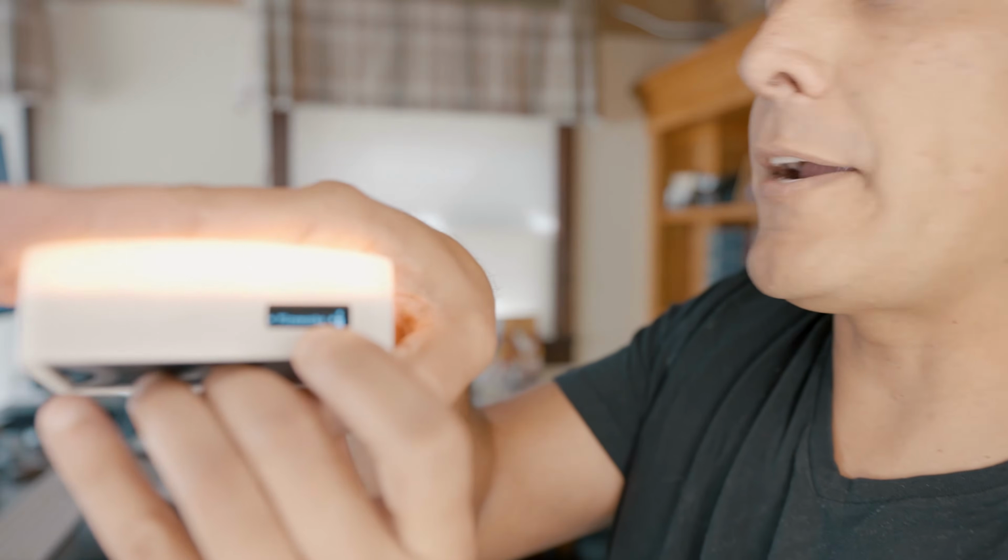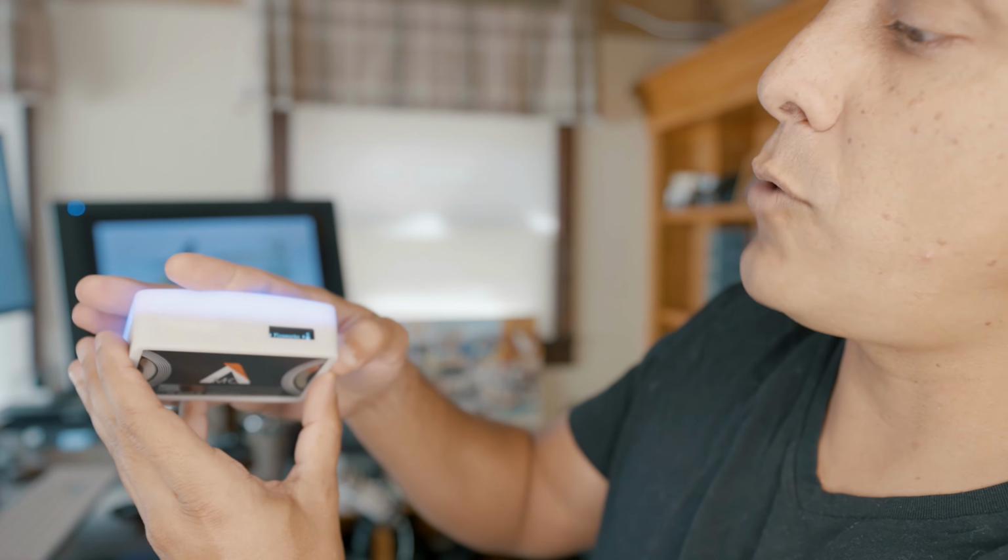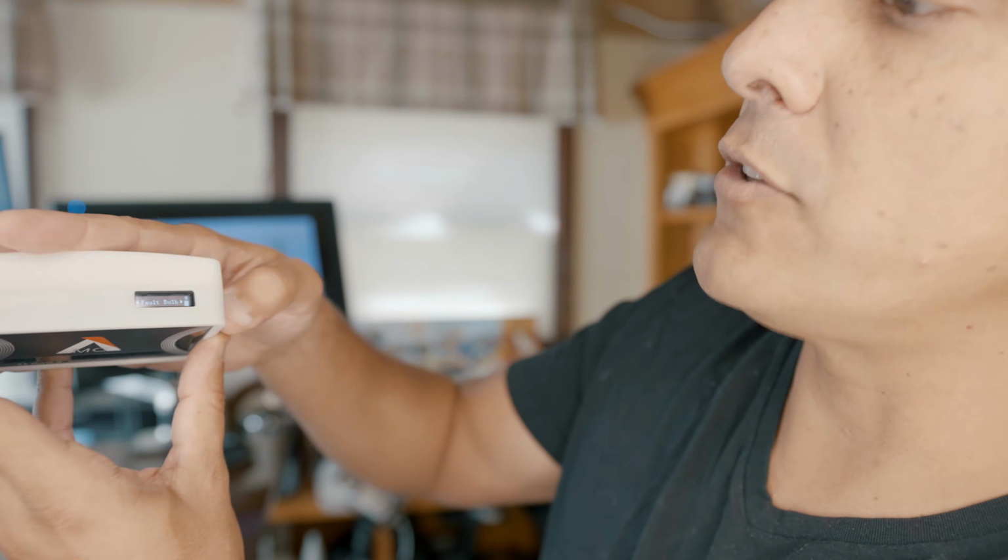So if I were to turn this on, I'm gonna try not to blind you guys. Here we have where it says fireworks. And then there's some controls here. If I were to rotate this, it says faulty bulb.